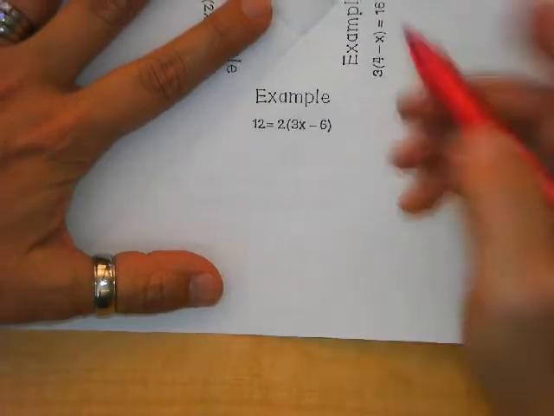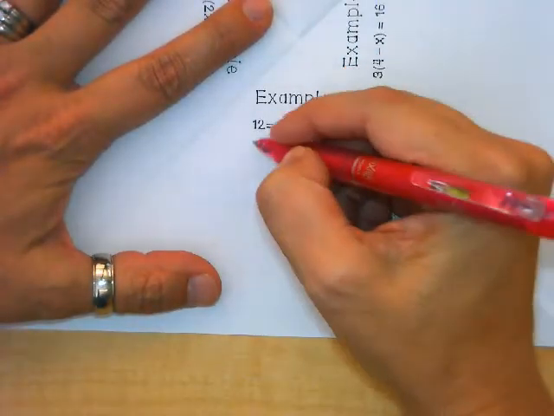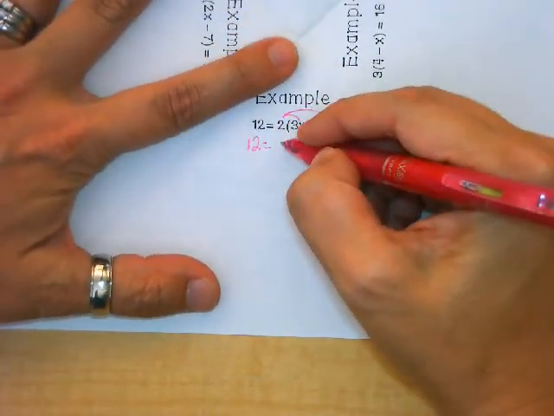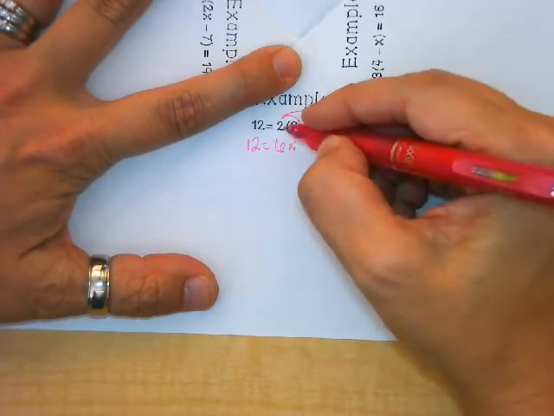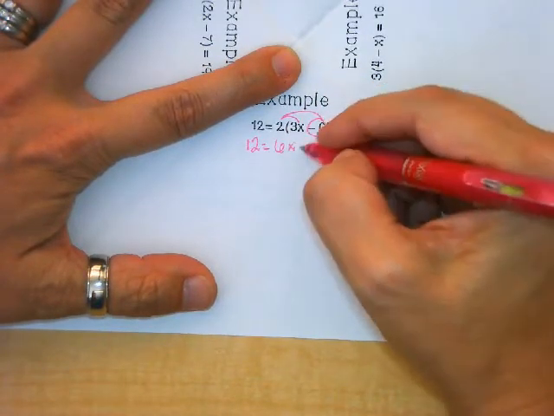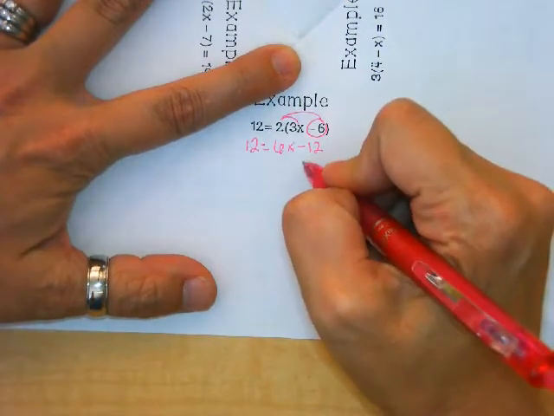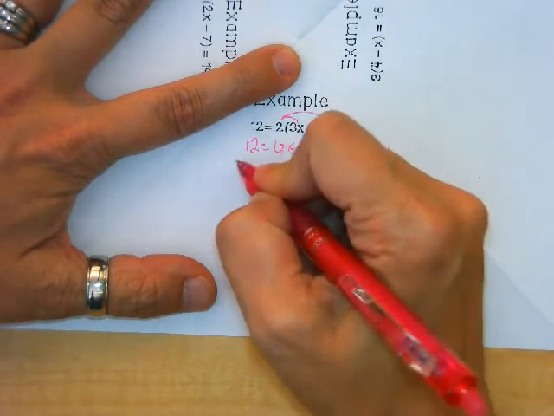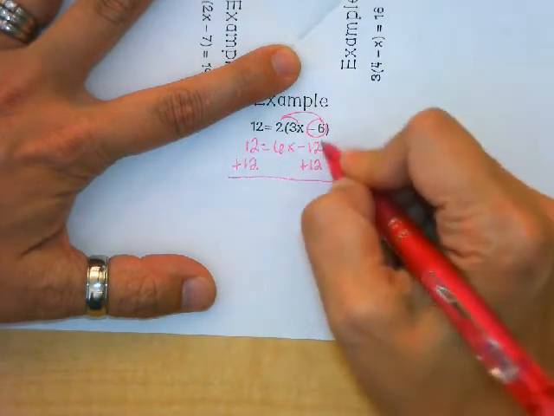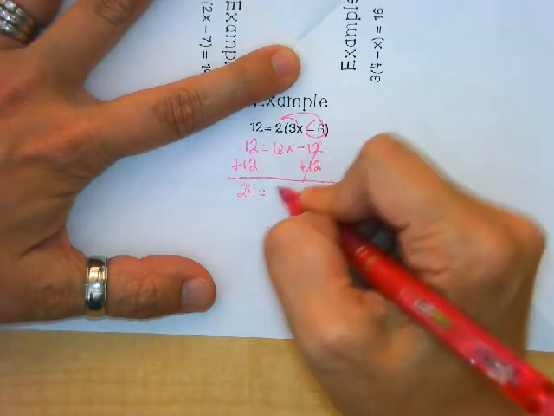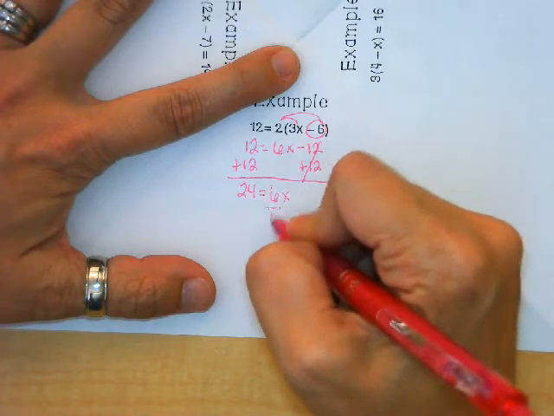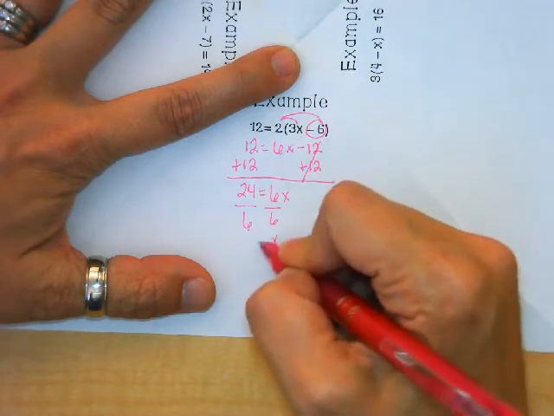So I'm actually going to start here, and I can distribute. 12 is equal, 2 times 3 is 6x. 2 times this negative 6 is a negative 12. And now it's just a two-step equation. My constant is negative 12, so to do the inverse, I'm going to add 12. 24 equals 6x. Undo, x equals 4.